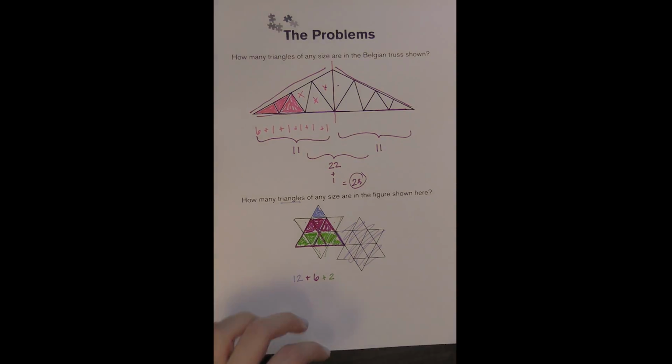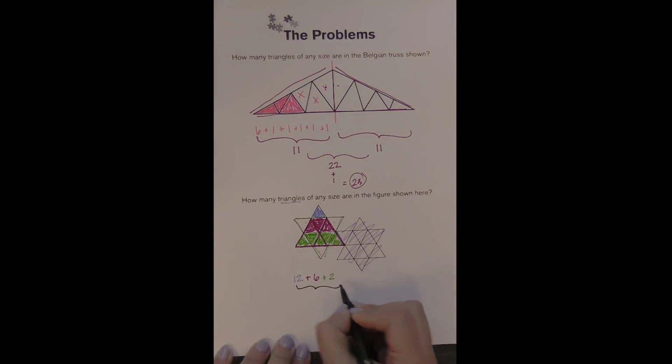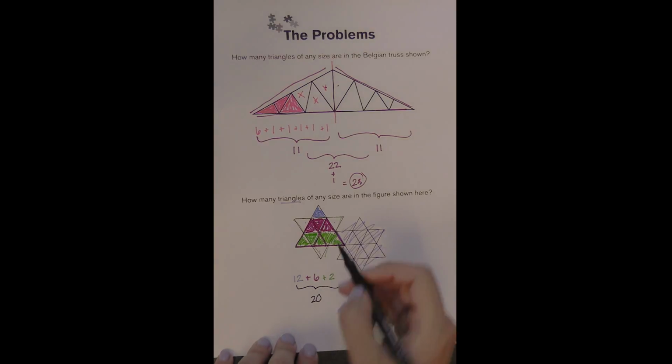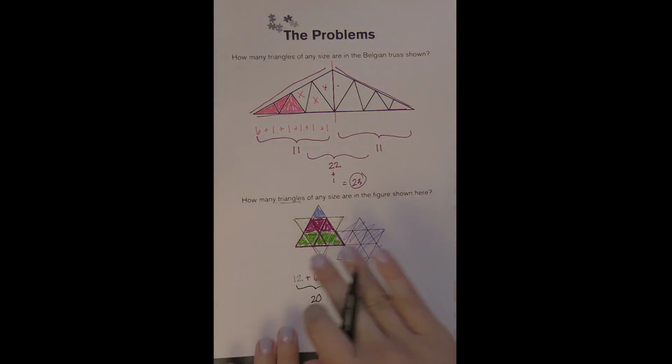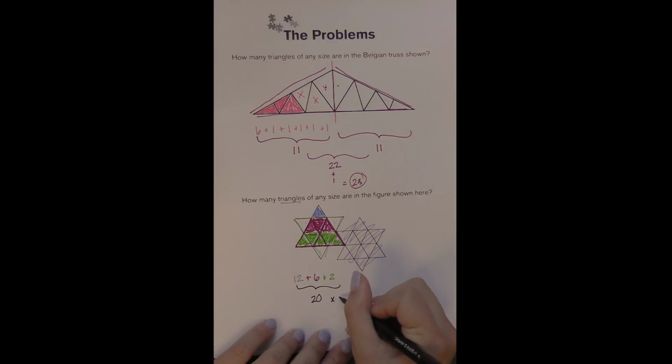So in total, we have 20 triangles in this figure, but again, we want to double all of that to get our total answer of 40.